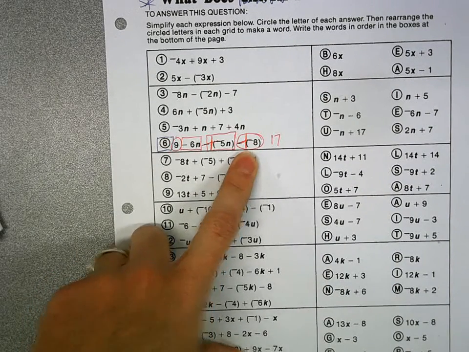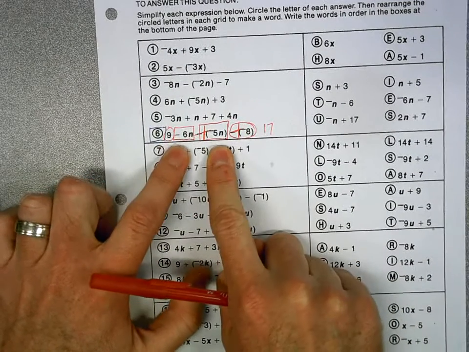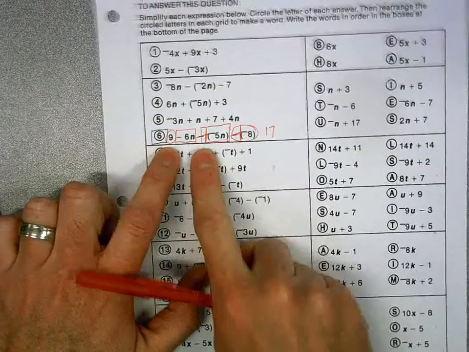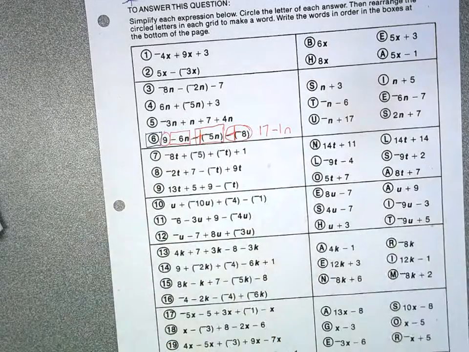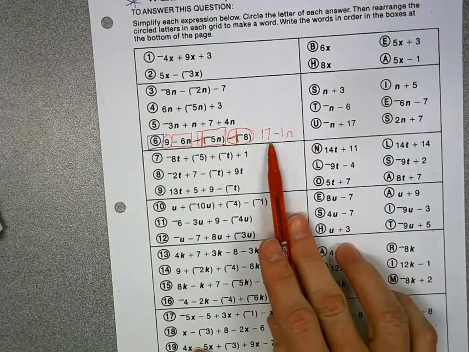And then I have a negative 6n plus 5n. So I look at my coefficients. Negative 6 plus 5 gives me a negative 1, or negative 1n. Now when I look here and match it up, there is no 17 minus 1n.